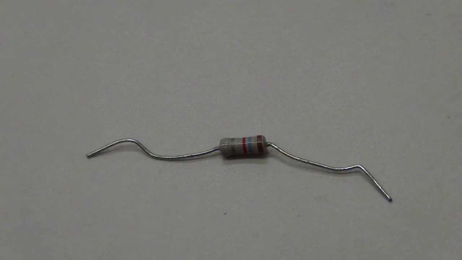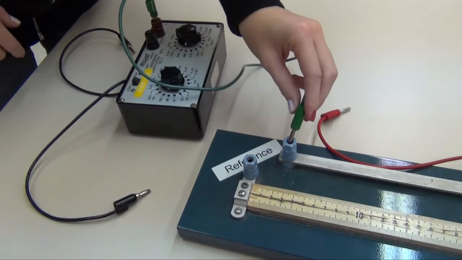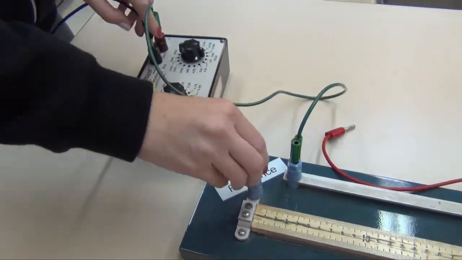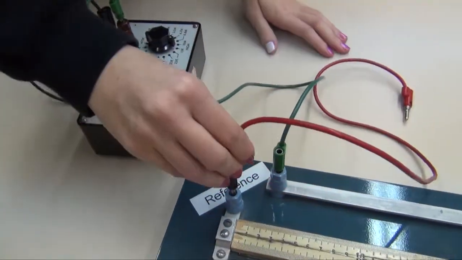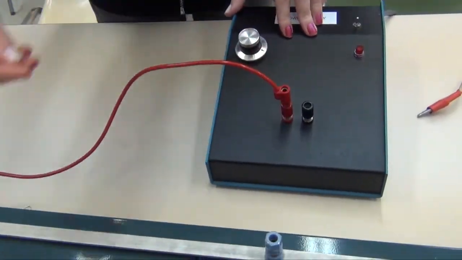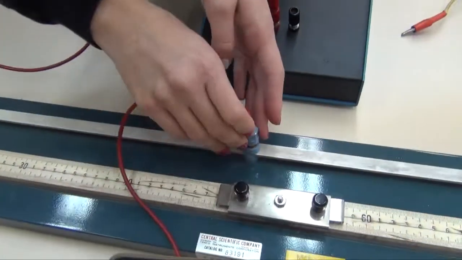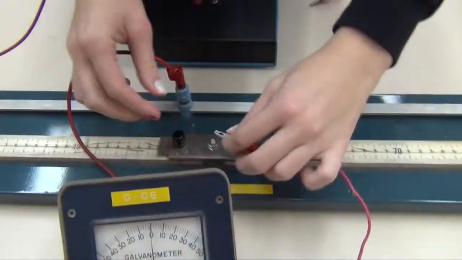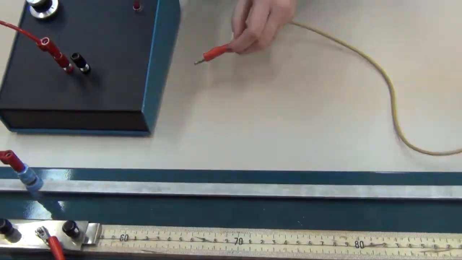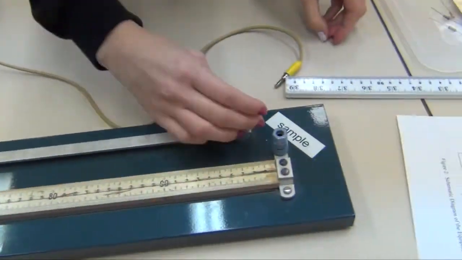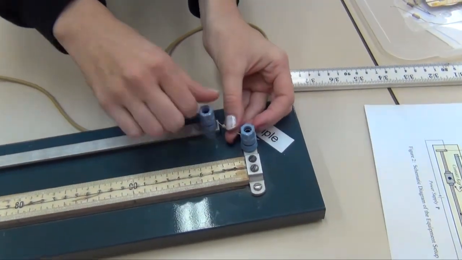This is a resistor. You should measure the resistances of at least 2 of these in exercise 1 using the Wheatstone bridge. Connect the resistance substitution box across the terminals labeled reference. Connect the power supply and the galvanometer as indicated in the manual, again making sure that you use the proper power supply for the Wheatstone bridge. Attach the resistor to be measured across the terminals labeled sample.